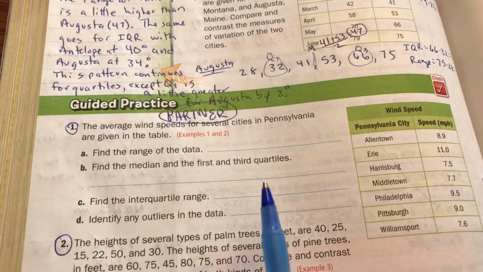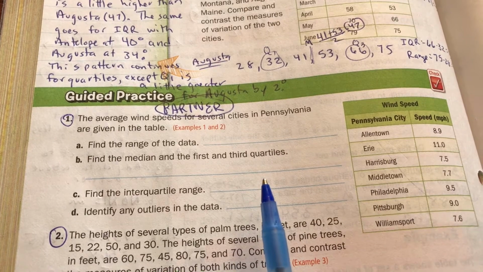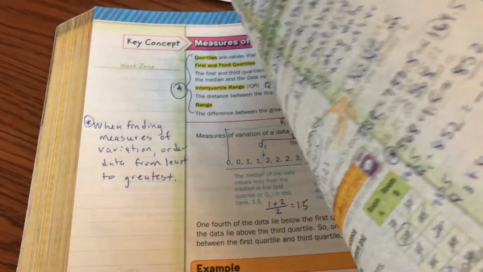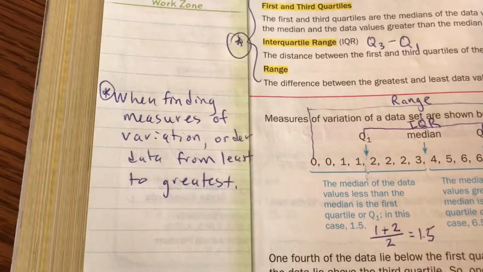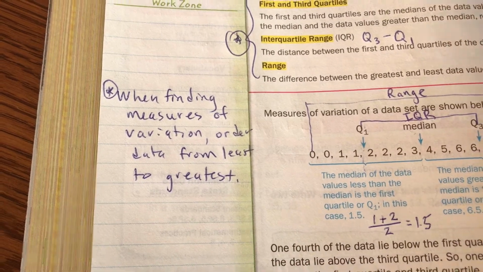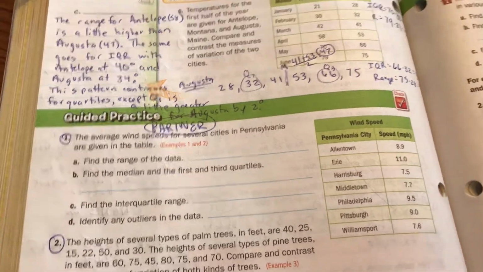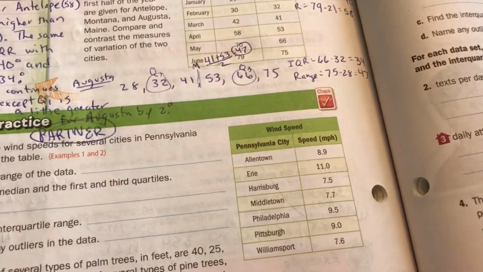So start with number 1, work this out together, and then check it with this video. Now the first thing I remember to do is, when finding measures of variation, order data from least to greatest. So the first thing I'm going to do here is take this data and order it from least to greatest.